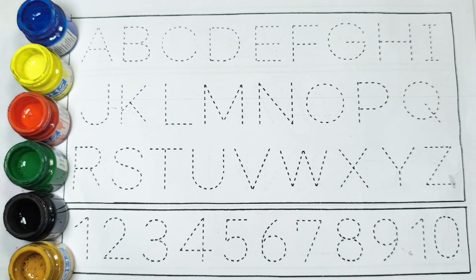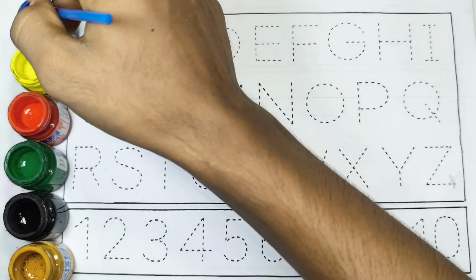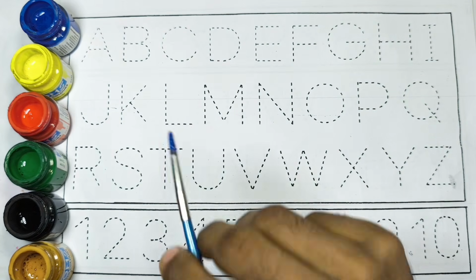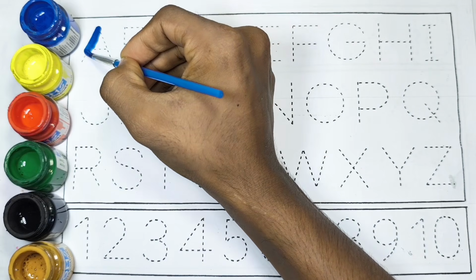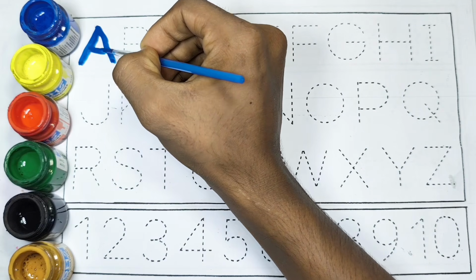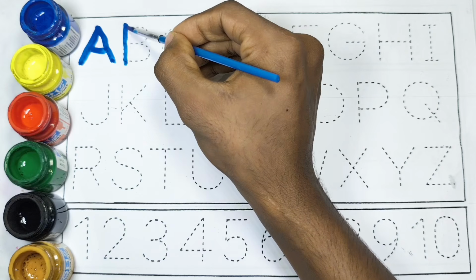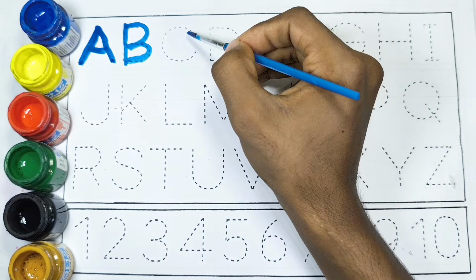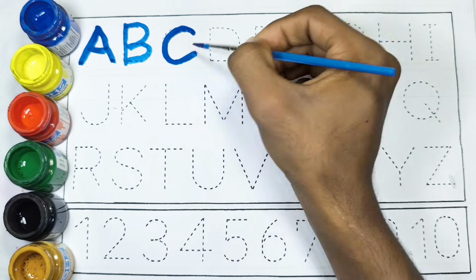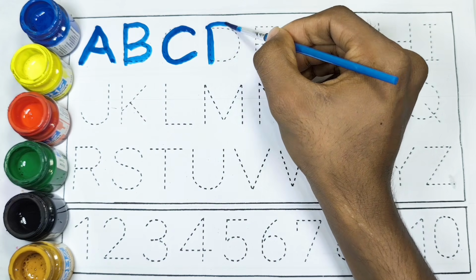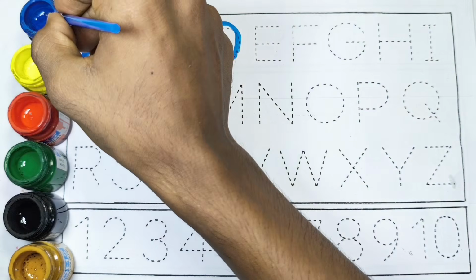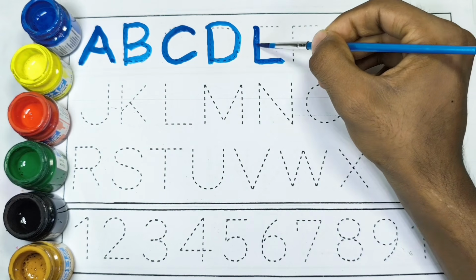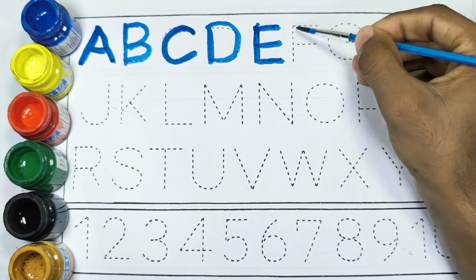So kids, now you draw alphabets. And first you draw A. A for apple. B for ball. C for cat. D for dog. E for elephant.